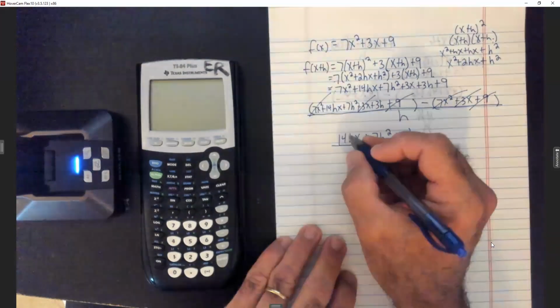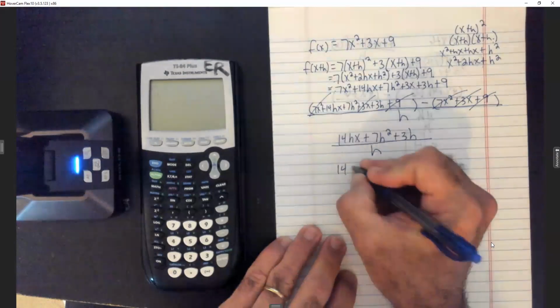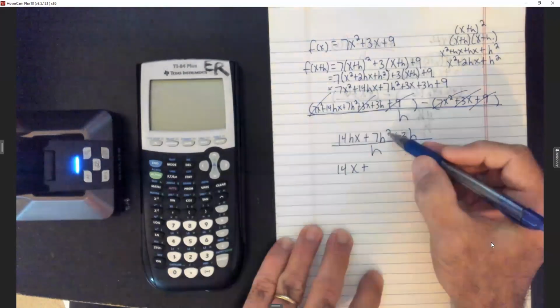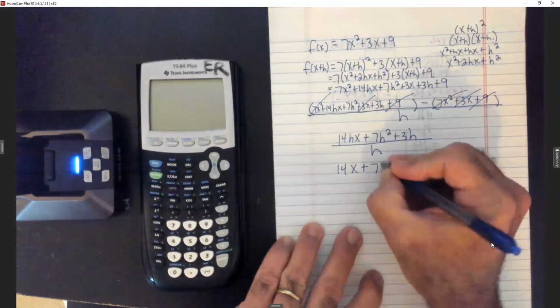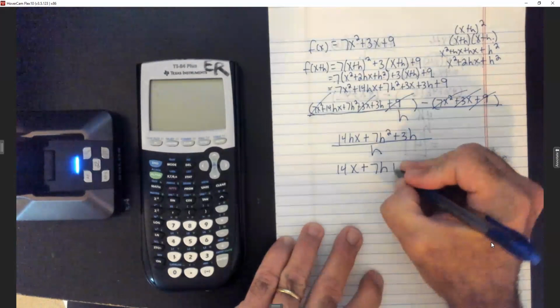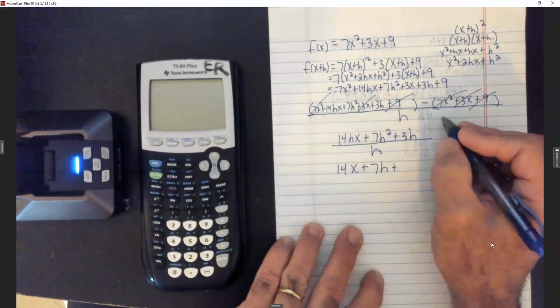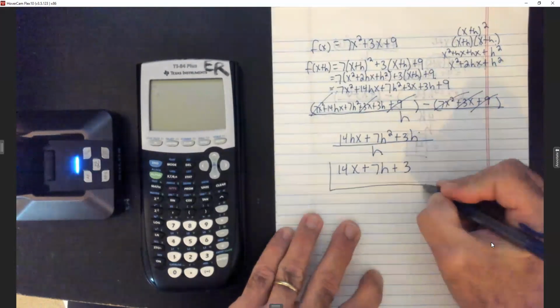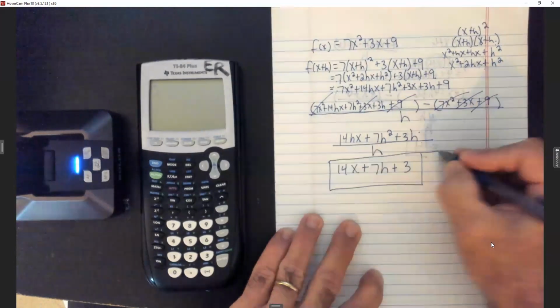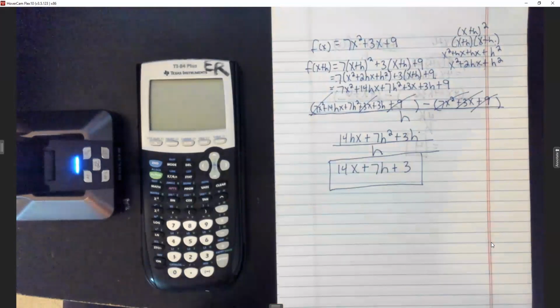So that h would cancel, giving you a 14x. Plus h squared divided by h leaves me 1h, so that'll be a 7h. 3h divided by h, the h's cancel, leaving me a 3. And y'all, nothing else you can do to that, so that would be our final answer.